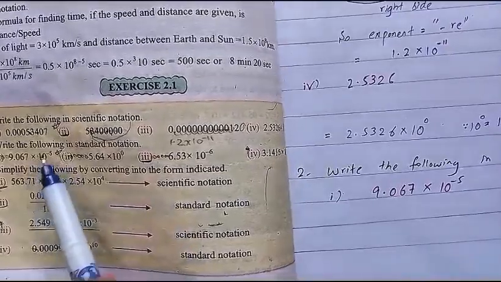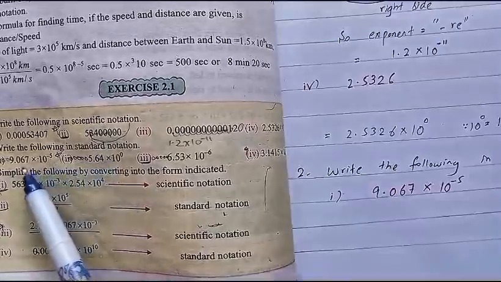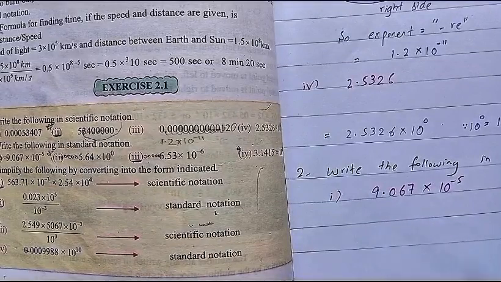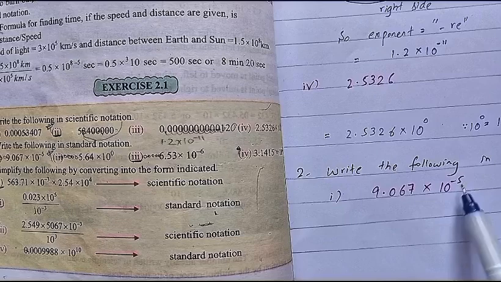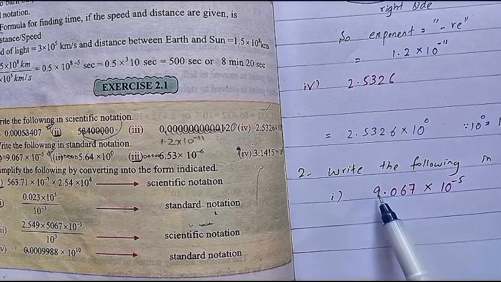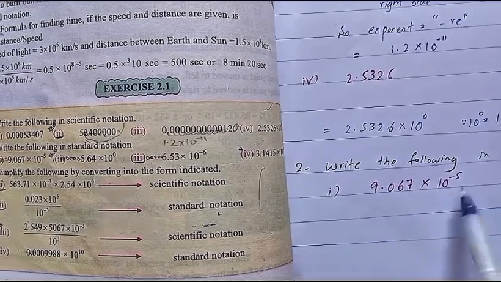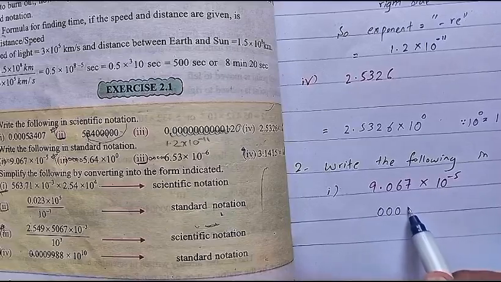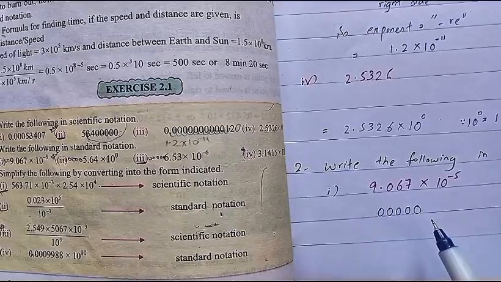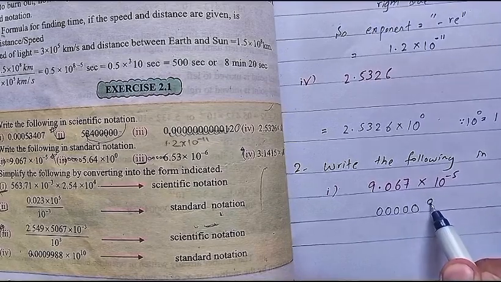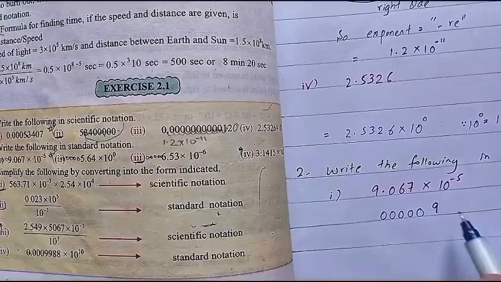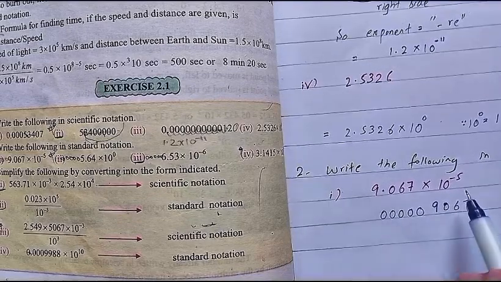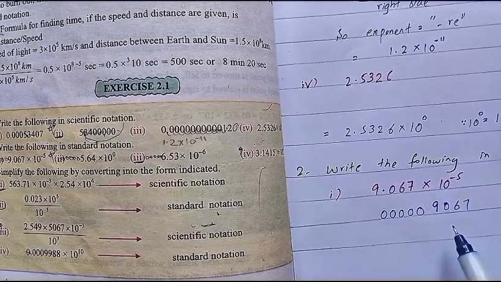Question number 2 is write the following in standard notation. Question number 1 is 9.067 multiplied by 10 power minus 5. Here the exponent is negative, so we move to the left side of the number. So we add 0s to the left side of the number: 1, 2, 3, 4, 5. Now add the number which is 9, 0, 9067. As the decimal is between 9 and 0, now we move 5 places.